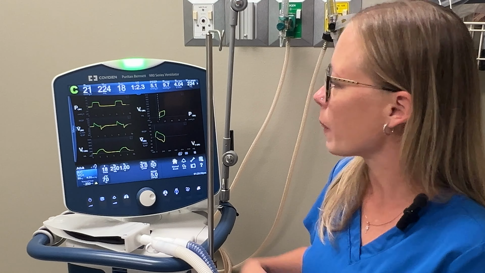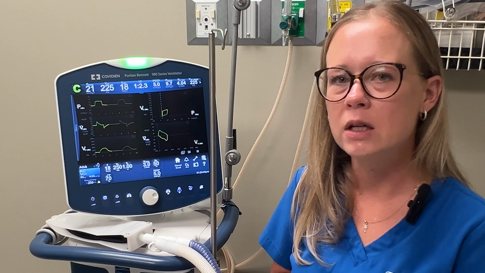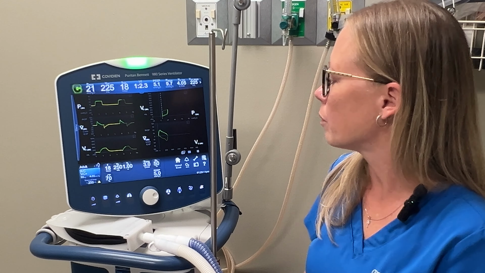We're kind of just seeing where they're at. That spontaneous mode means that the patient is doing all of the work. We are just providing a little bit of support on our end with the ventilator to help them breathe past that ET tube, to help them breathe past that airway.